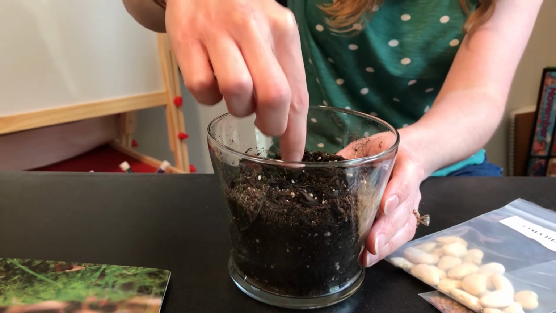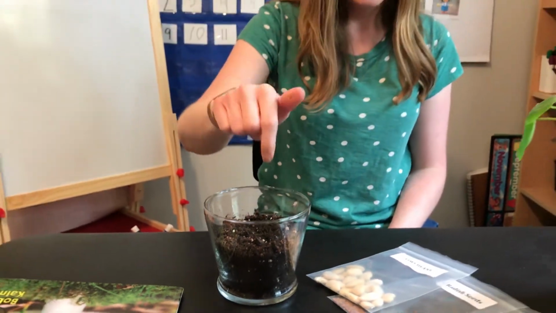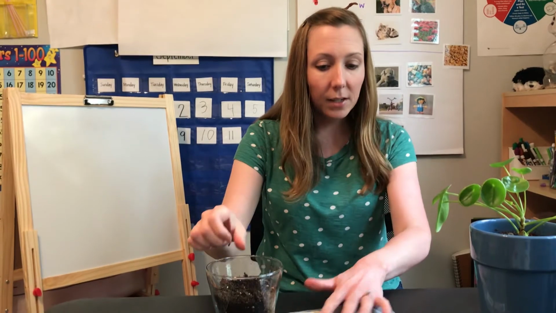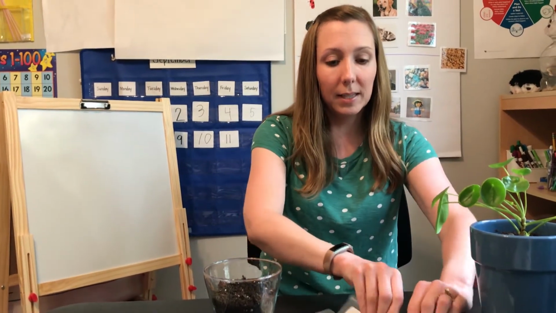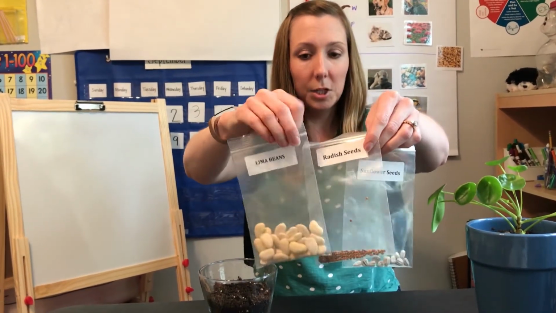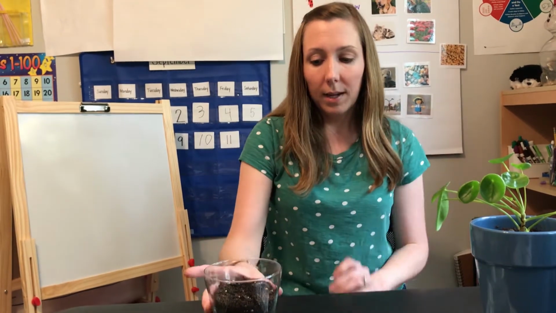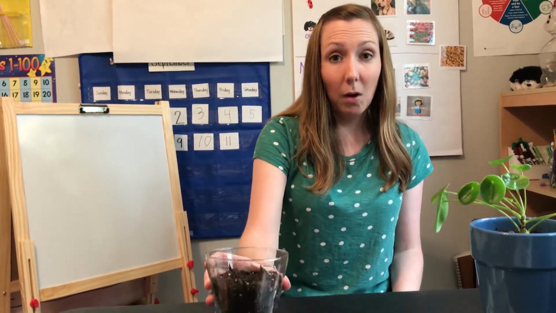And then we're going to see what happens. Do you think these seeds are going to grow and change, the ones that we just leave in the bag? Are they going to grow and change? What do you think about the seed that I planted? Will it grow and change?